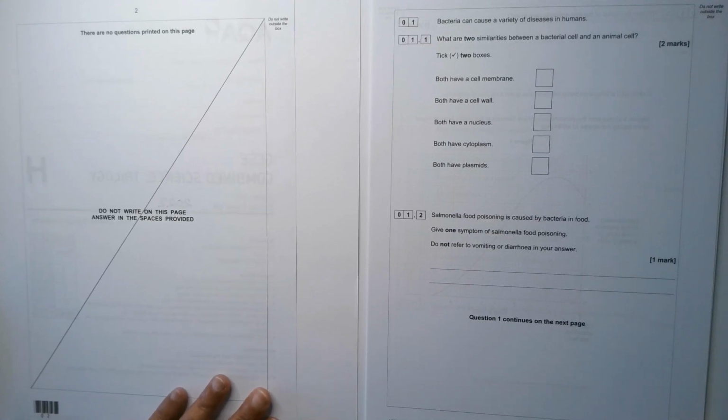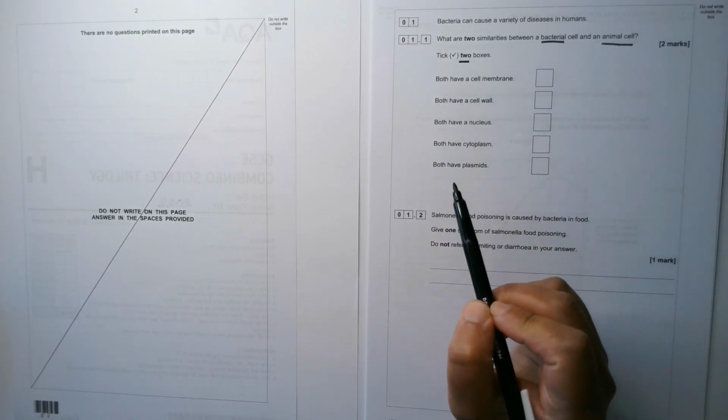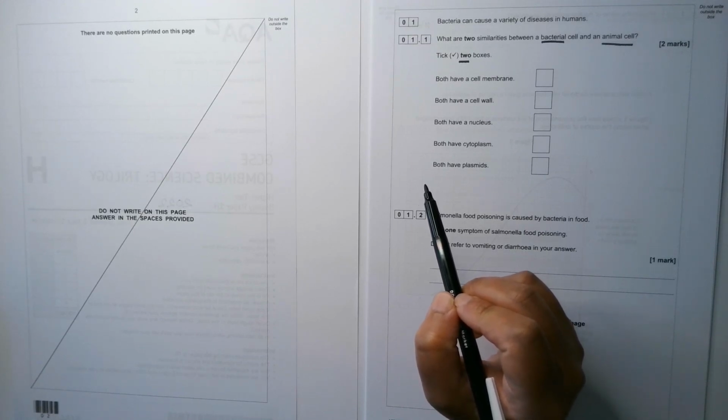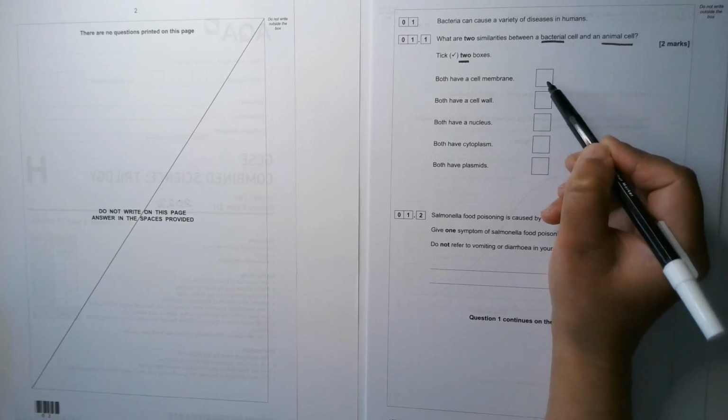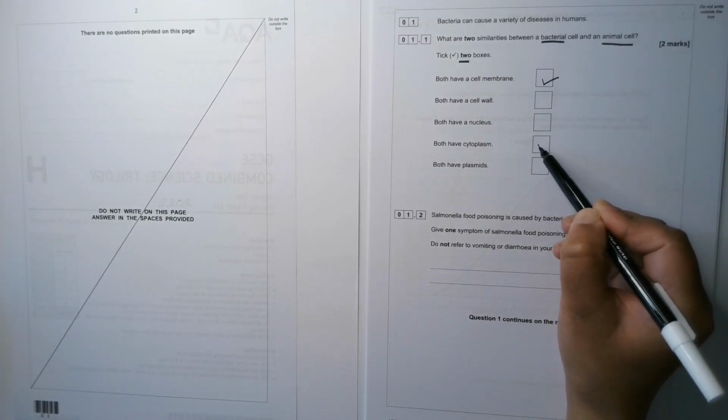So, question 1. Bacteria can cause a variety of diseases in humans. What are the two similarities between a bacterial cell and an animal cell? Tick 2 boxes. So a bacterial cell and an animal cell both have a cell membrane and both have a cytoplasm.